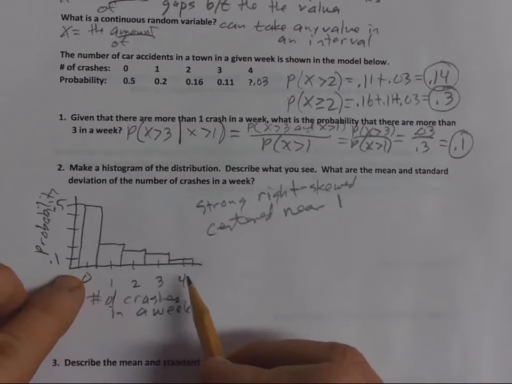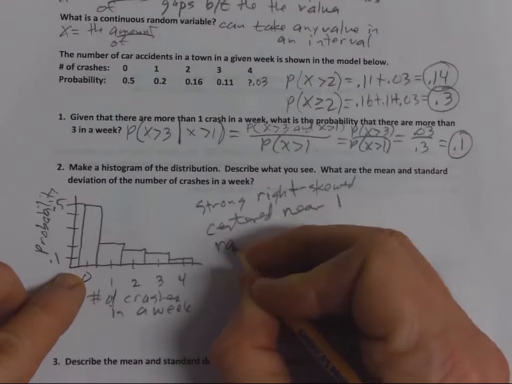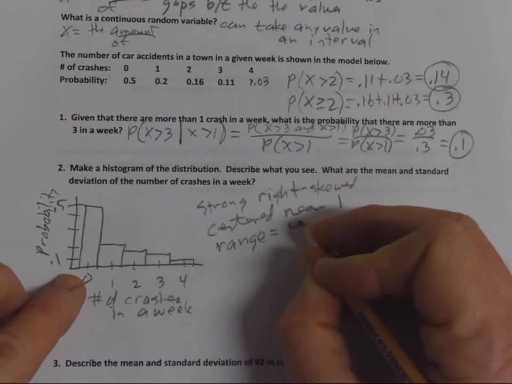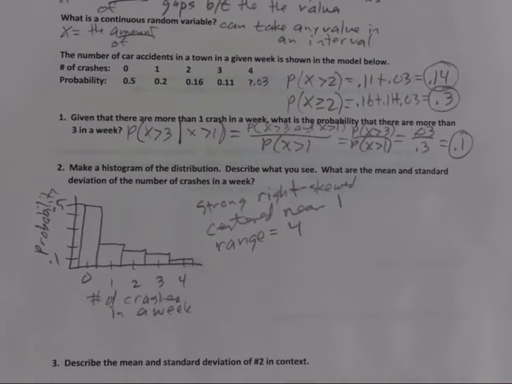You'd say that the range is just 4. That would, in essence, describe the spread, and we're fixing to find the standard deviation on this thing. And then there doesn't appear to be any outliers. All right, what is the mean?